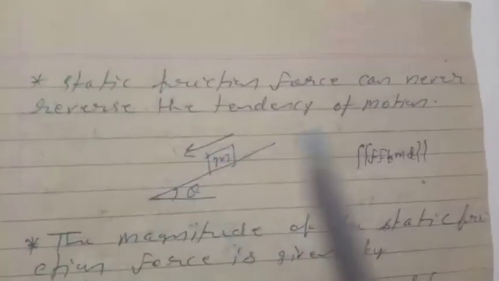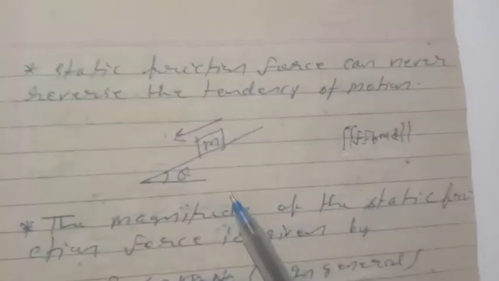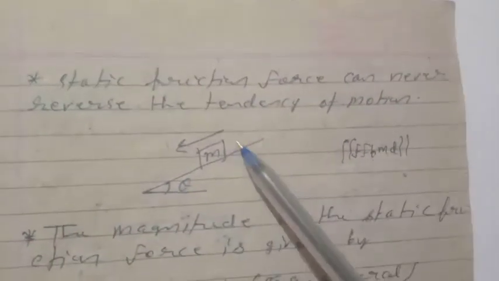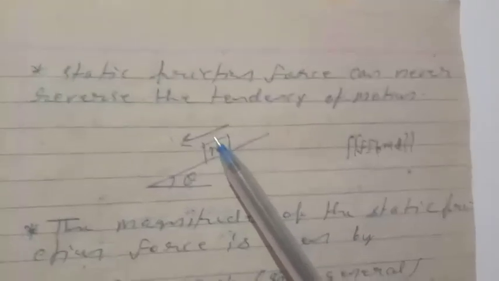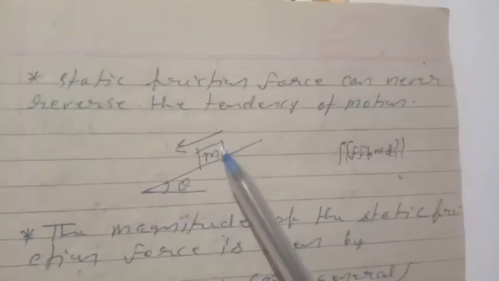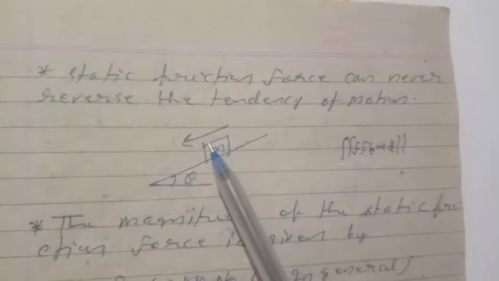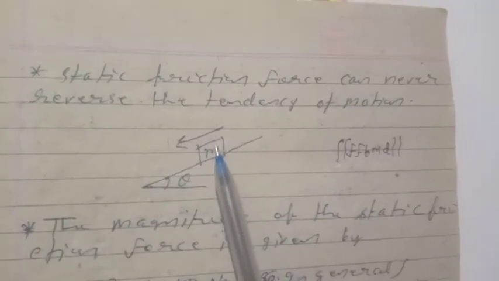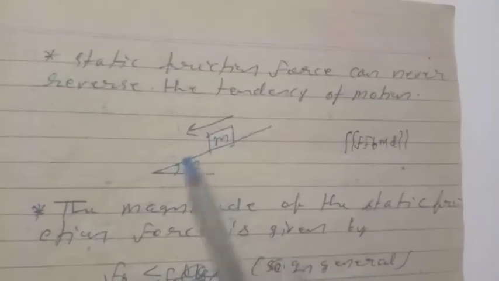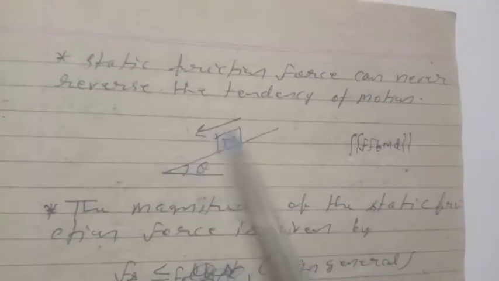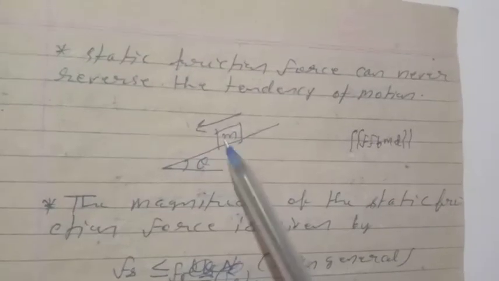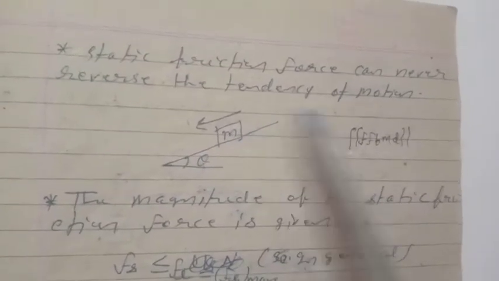Now a static friction force can never reverse the tendency of motion. For example, here see a body placed on this inclined surface. The body has a tendency to move in this direction, because one component of weight will be in this direction, and that component exerts a force on this body. So the force of friction will always be in the opposite direction.